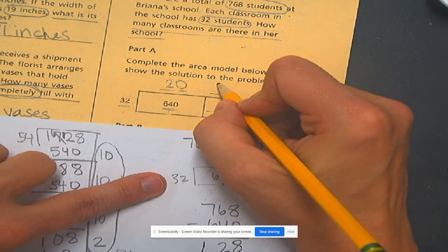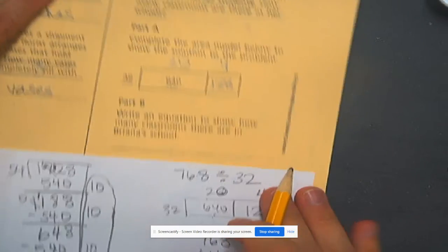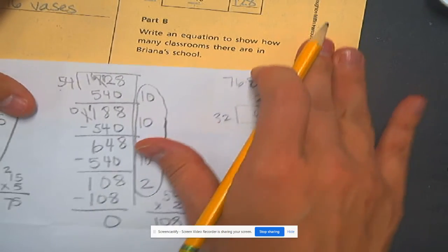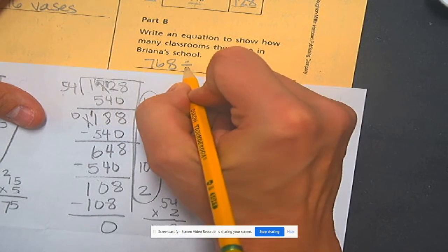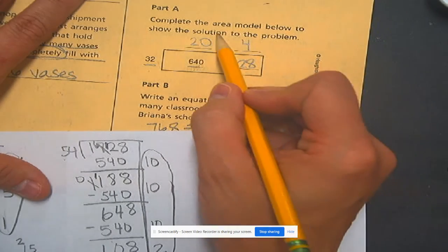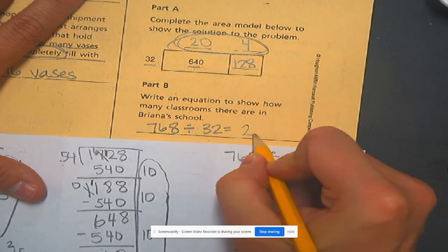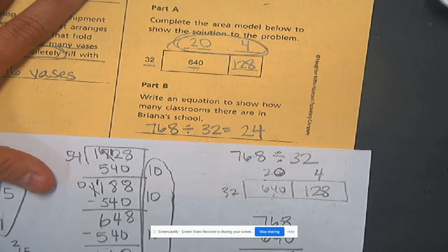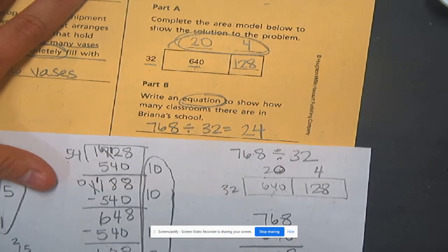Okay, so what do I need to put here? 4, and then 128. And what is our equation? Equation means we have to have an answer or not an answer? Answer. So what's my equation? Oh, where do I find my answer? At the top. 20 plus 4 is 24. Now, do I label it? Because it's in a what? It's an equation, so I don't label it.